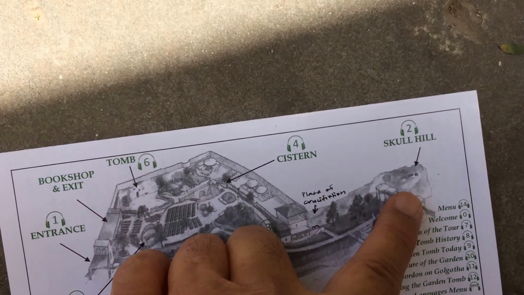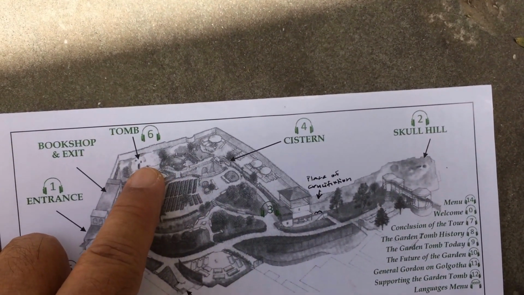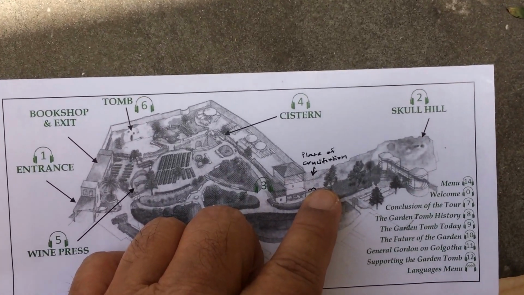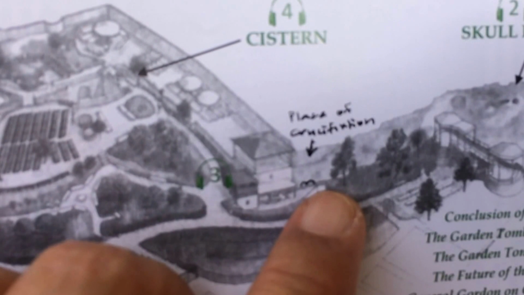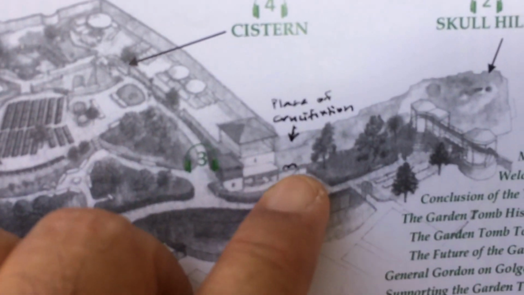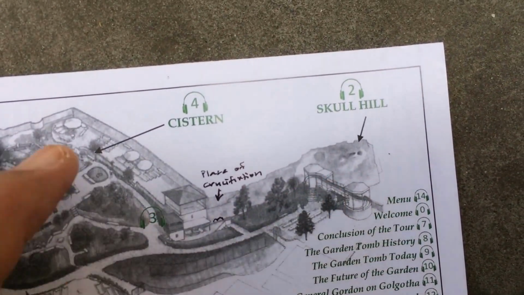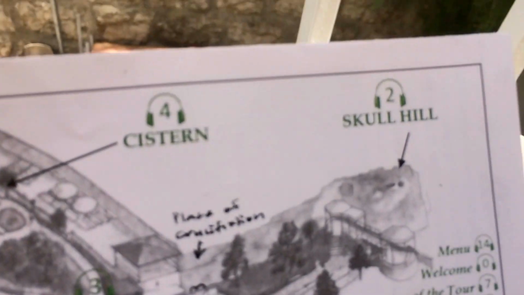Everything is very close, as you can see. A lot of people go to see the skull face, and they'll go to see the tomb, but very few people I know stop to look at this place that Ron Wyatt was digging in. I've written in the place of crucifixion, and this is where the niches are. Okay, we're standing right here, so I'm going to show you where the skull face is, and we're going to have to use a bit of imagination.